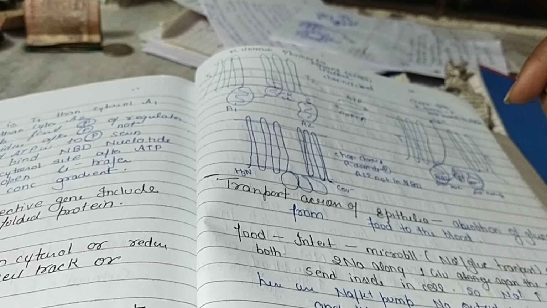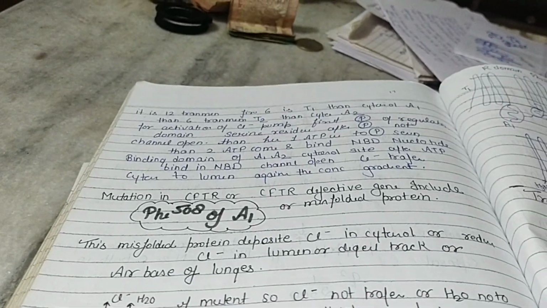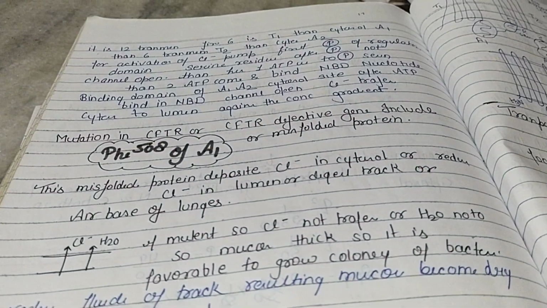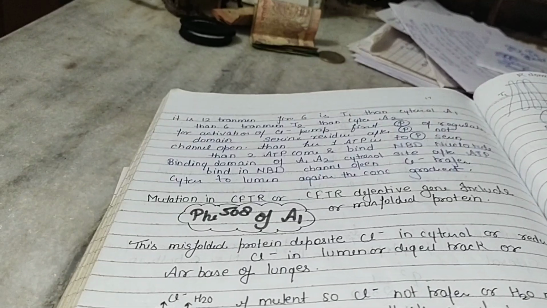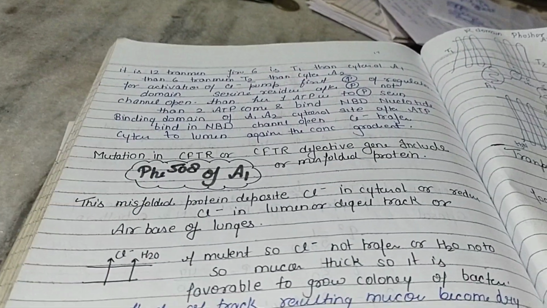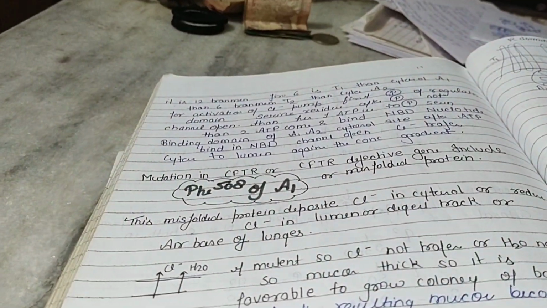Transport across the epithelium, such as absorption of glucose from food to blood. Here is the process, and how the chloride shift mutation occurs. If phenylalanine 508 is mutated, or glycine 551 is also mutated, it causes cystic fibrosis.